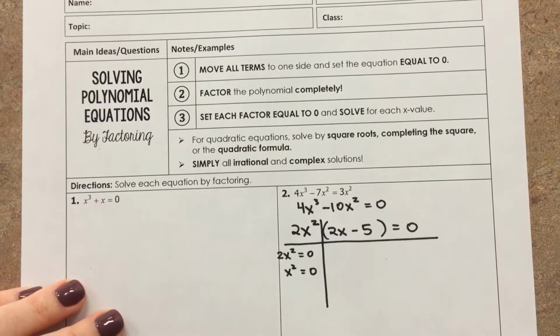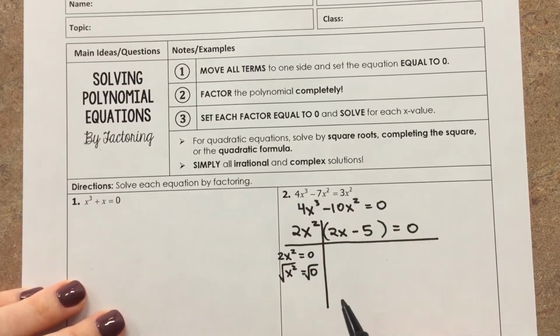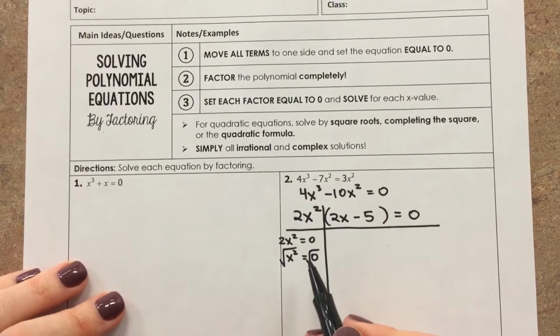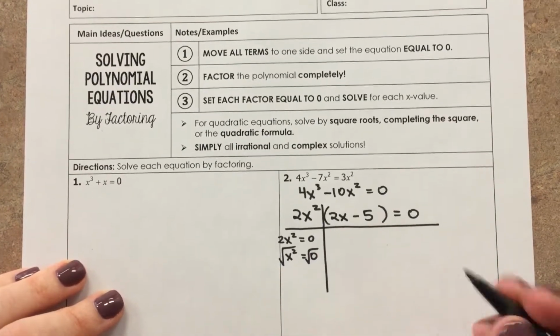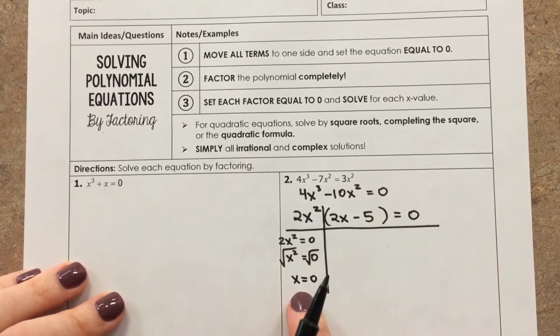And then since it's an x squared, I can solve by taking the square root. Normally I do a plus or minus. This is the one and only time when I don't, because it's 0. Like there's no positive 0 versus negative 0. So I get x equals 0. As one of my answers.